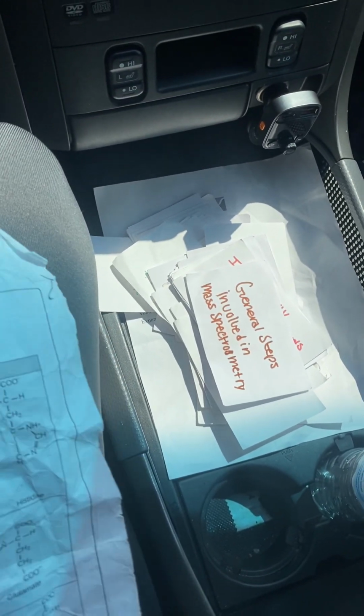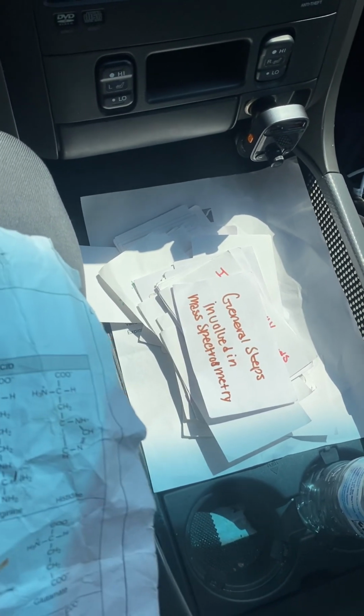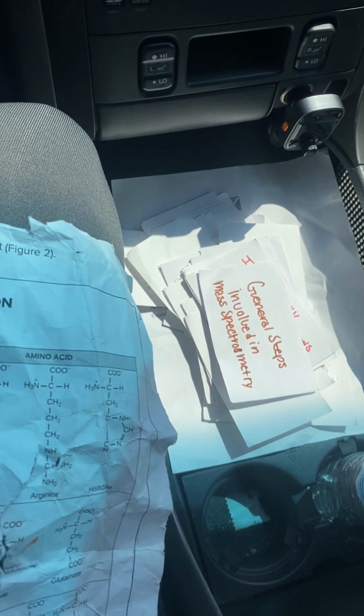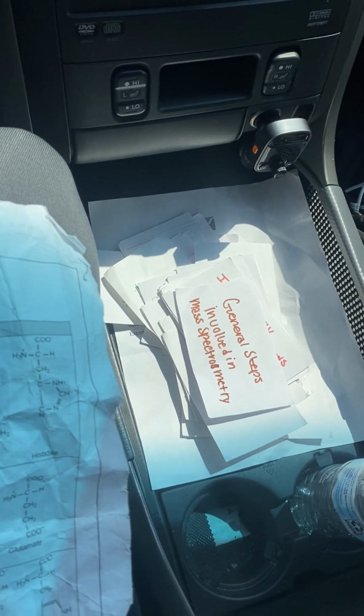Glycine has a H, alanine has a CH3, valine has a CH with 2 CH3s branched off from it. Leucine has a CH2, a CH, and then 2 CH3s branching off from the CH. Methionine has a CH2, CH2, a S, and a CH3.